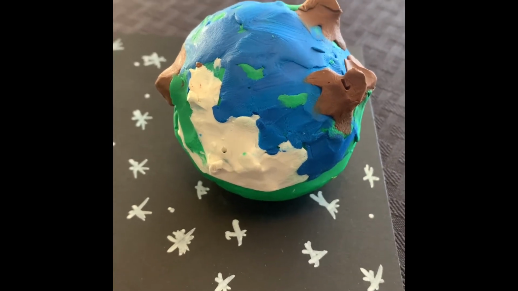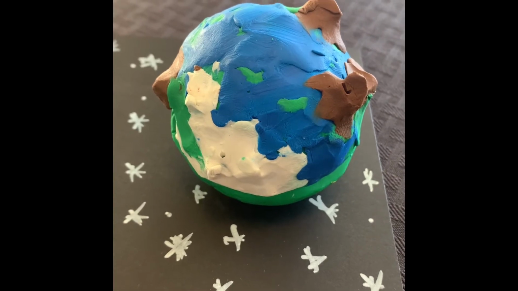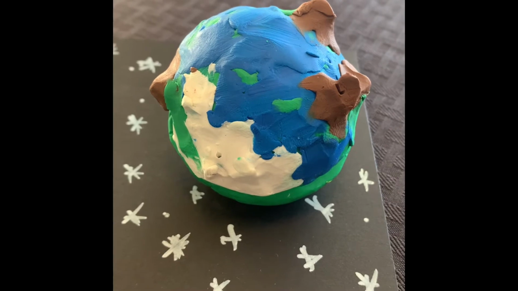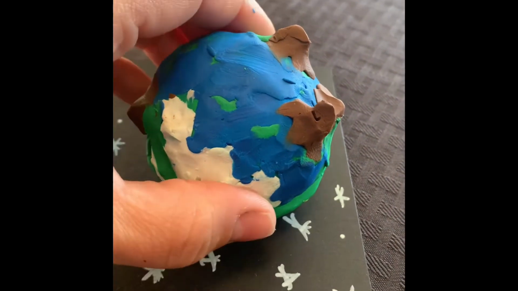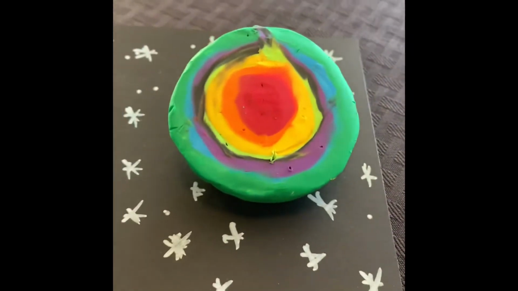So what I did was I took a ball of clay, wrapped it with another color of clay, smoothed it out, got another layer of clay and put that on there and just continued until I had all the different layers. And then I sliced it open with a piece of dental floss, and this is what I was left with. So let's go over the different layers.